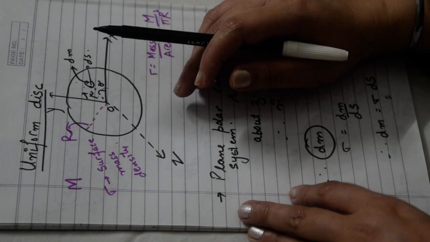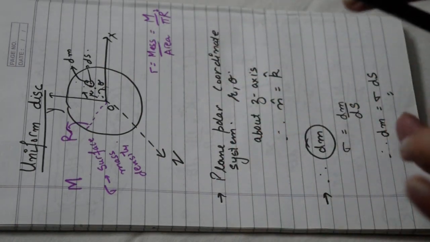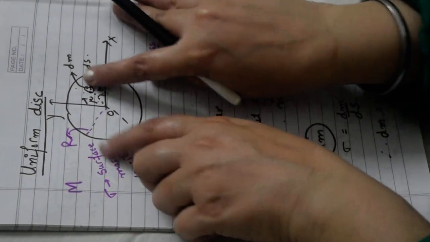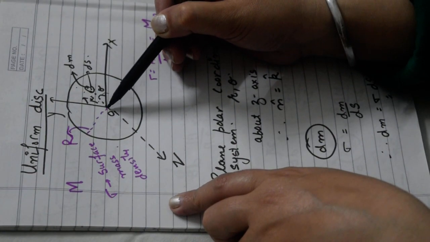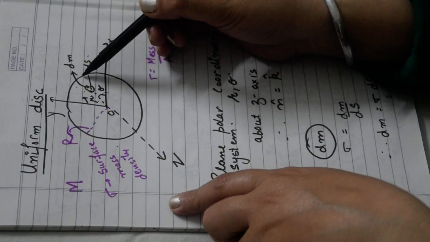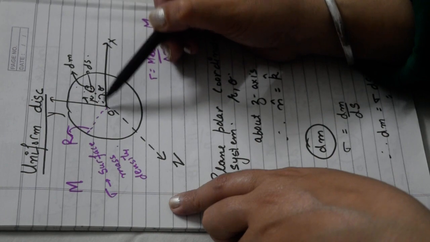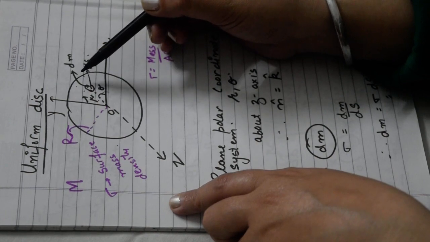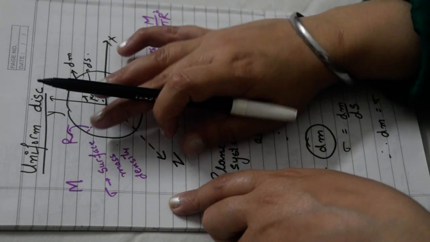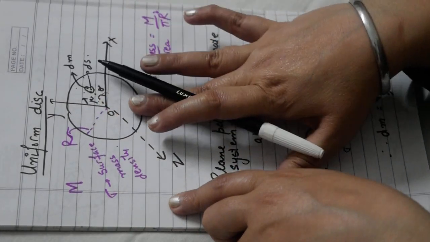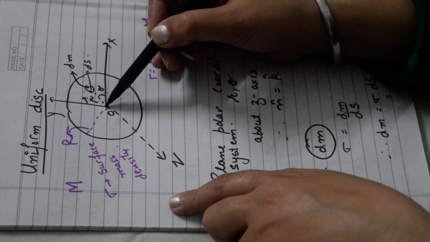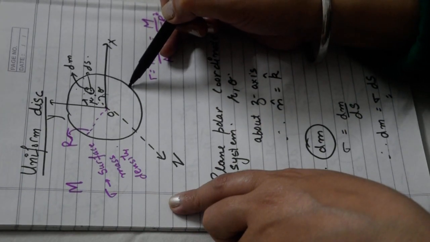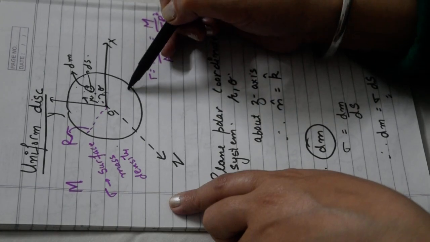I am repeating again that in the case of the ring, since the ring is hollow from inside, r has to be either at this point or this point, because this is also hollow, so r has to be at this point. But in the case of the disc, since the disc is not hollow, it is solid from inside, this small r can vary from this point to this point, meaning it can vary from 0 to R.